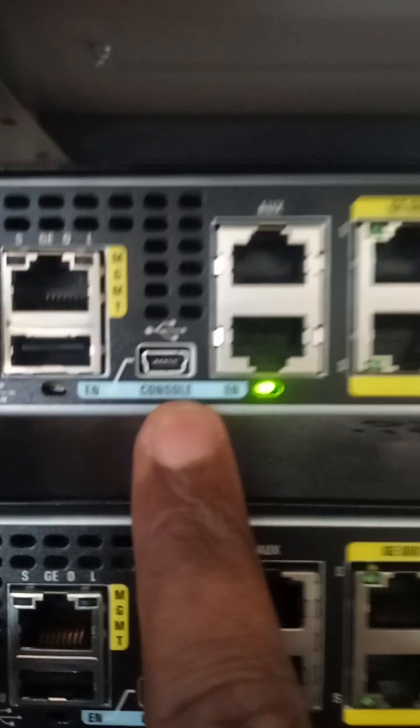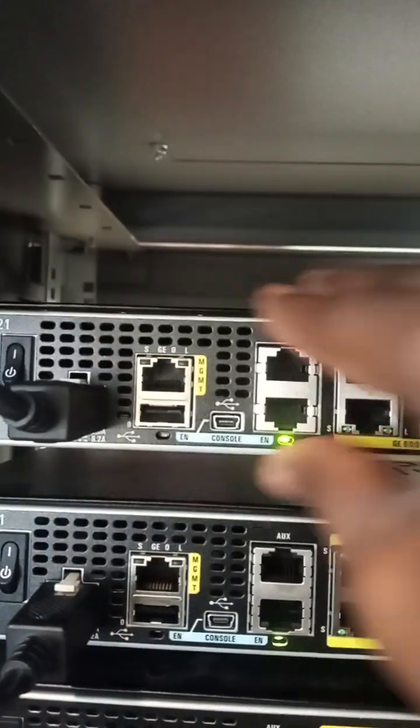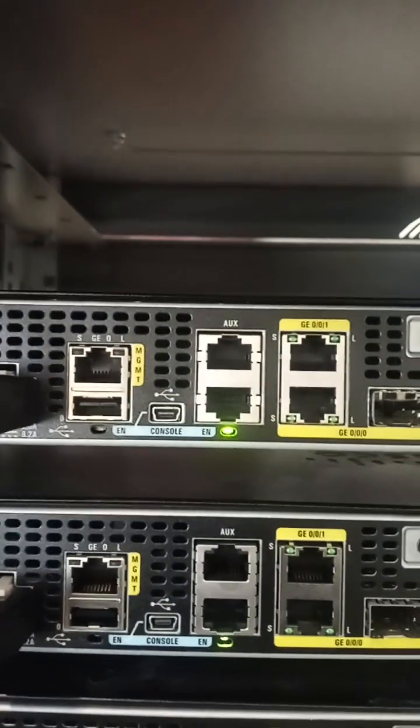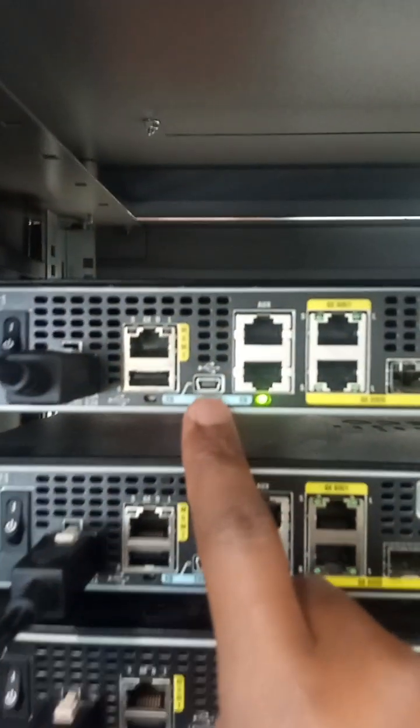Then you have the console port. This console port is what you use to connect physically to this router at the location where it is installed. If you remember, when you are preparing your router and you go into configuration mode, you issue the command line console 0. So it is advisable that you give it a password so that anybody cannot just connect here and have access to your network device. So this is a console port.